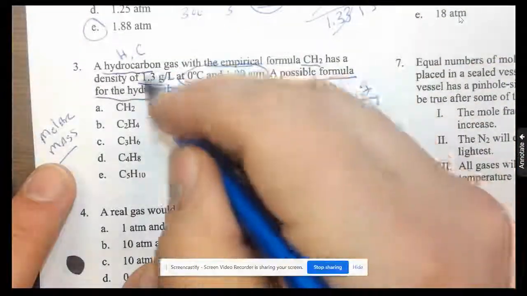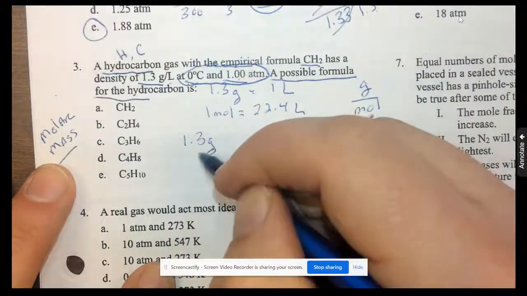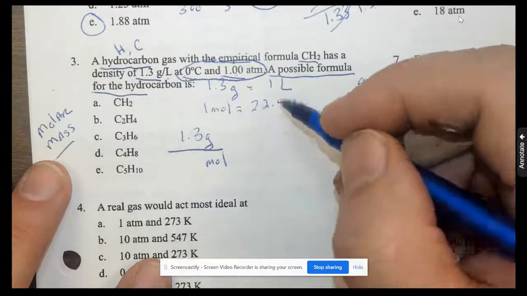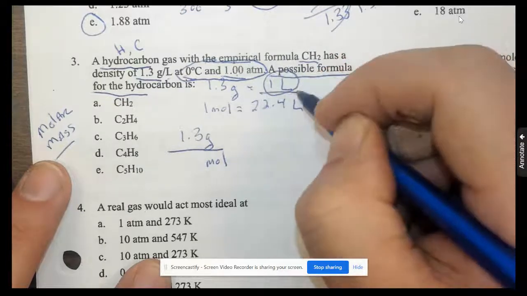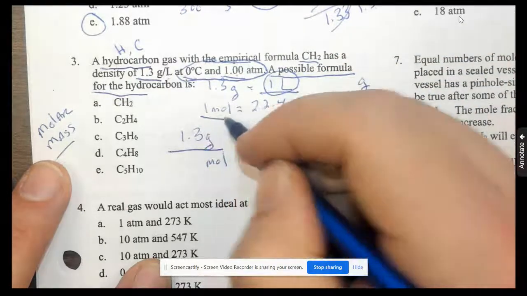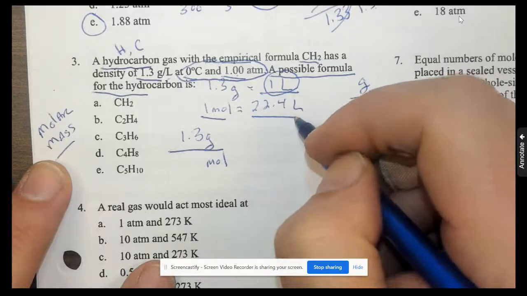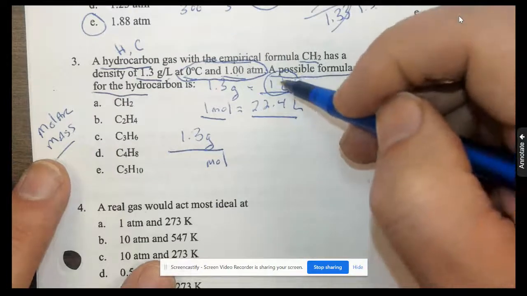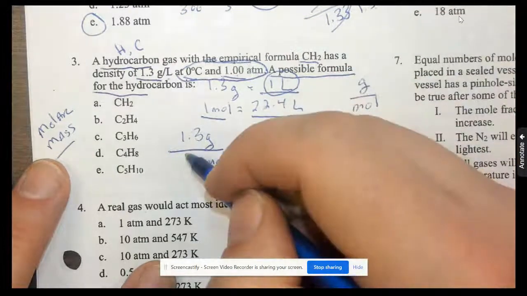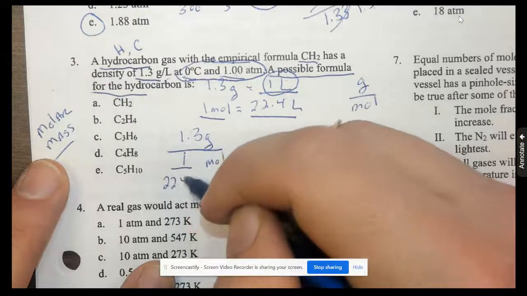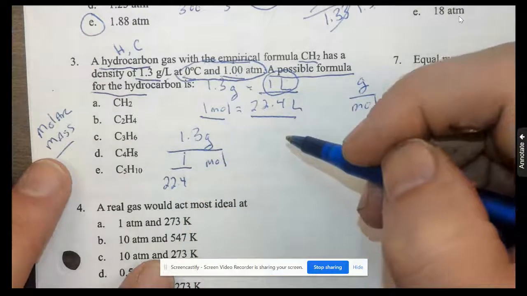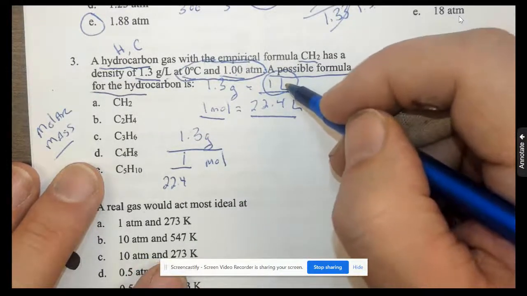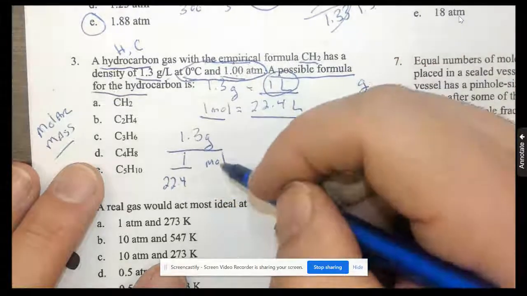So what do I know already? I know the mass, 1.3 grams. What I don't know right now is my number of moles, but I do have my volume, 1 liter. And I know that 1 mole occupies these many liters at standard temperature and pressure. Okay? So if I just have 1 liter, that means I've got 1/22.4 of a mole, because 1 mole would be 22.4. I only have 1 liter. 1 liter is 1/22.4 of a mole.